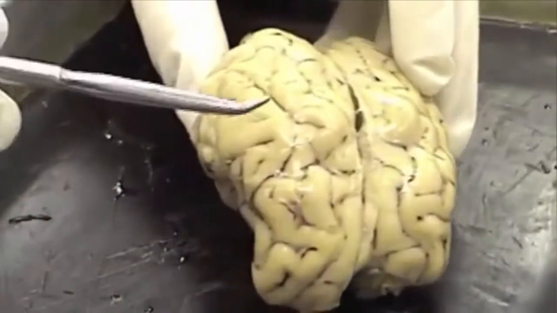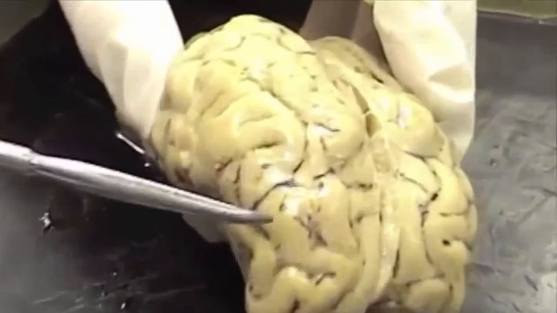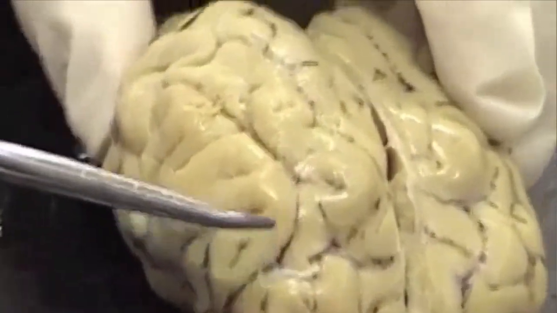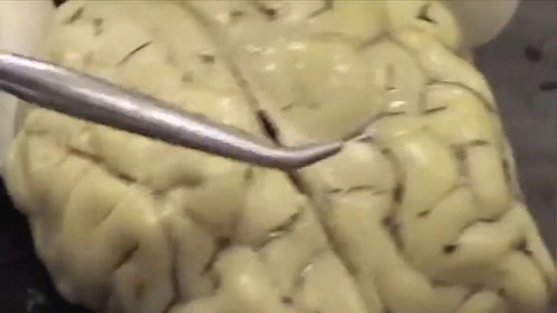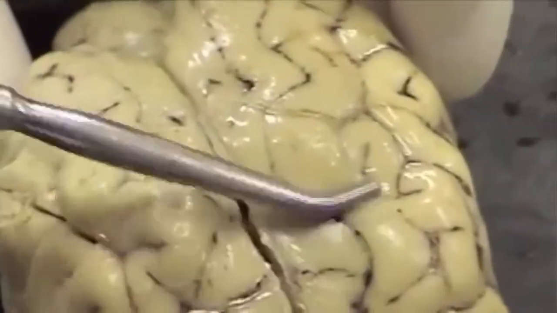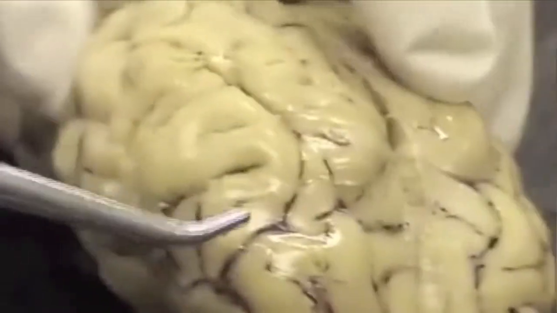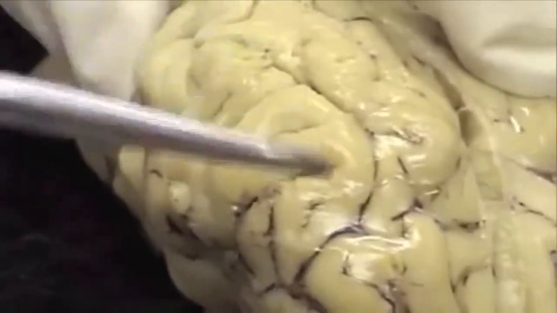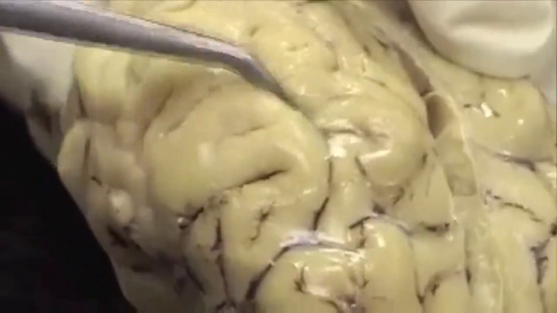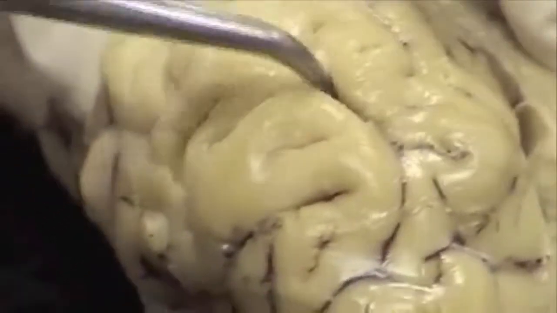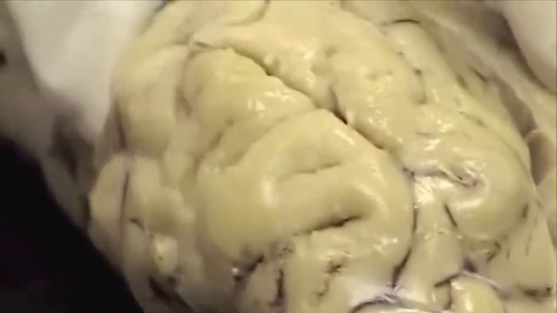All right, on this side of the brain, in this hemisphere, we can see that the arachnoid has been removed. On this side, we can see sort of a filmy saran wrap layer, the arachnoid, and on this side, you can tell that it's been removed first by the fact that I can easily put the probe into the sulci without breaking through any membrane.